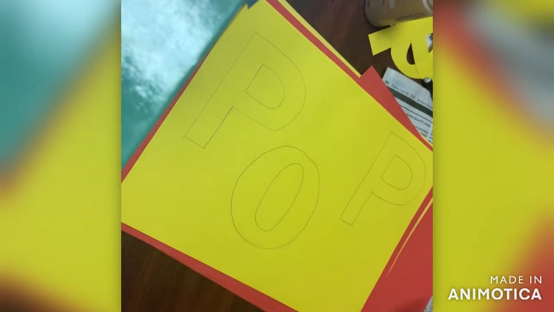Now get your scissors, and we're gonna carefully cut out all of our letters.